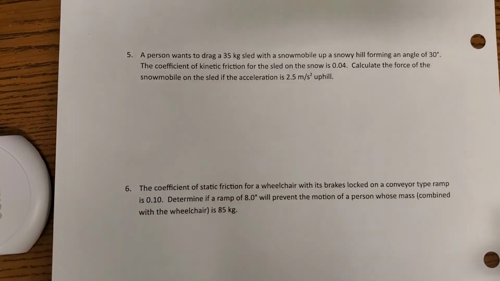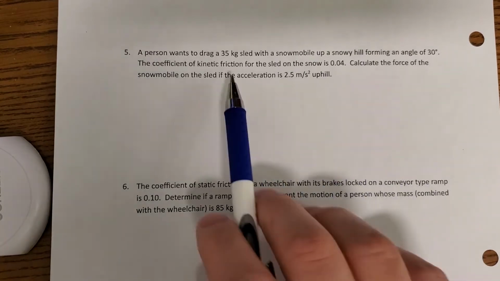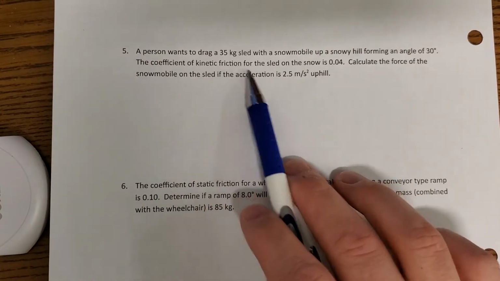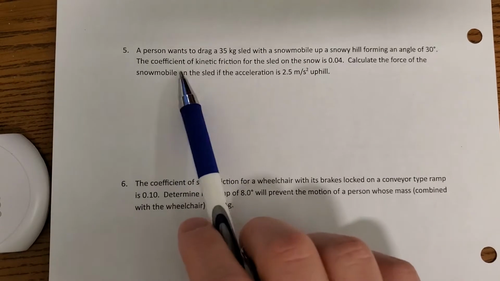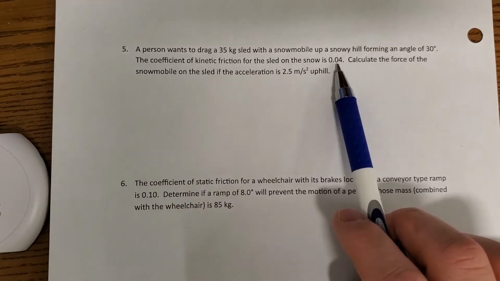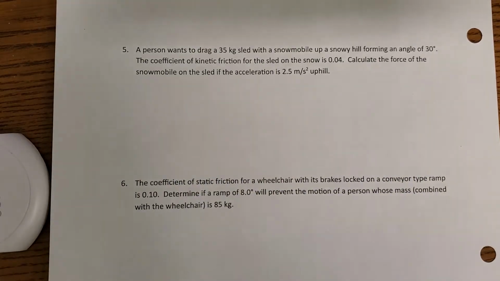Hi physics class, I want to do number 5 here on the friction assignment. Okay, so a person wants to drag this sled up a hill. We got a 30-degree angle, classic. We got a coefficient for kinetic friction. We have to calculate the force the snowmobile applies on the sled, so an applied force.